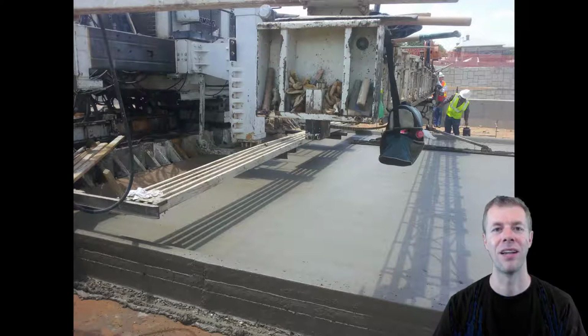Amazing. This is exactly what you want. Has almost no surface problems on it. Came out the back of the paver, and look at this. It holds an edge without any formwork. That is the beauty of a slip form paver, that you don't need forms on the side of the concrete.